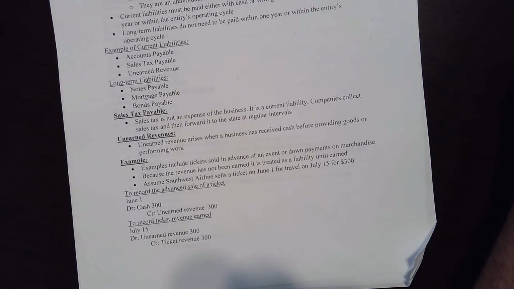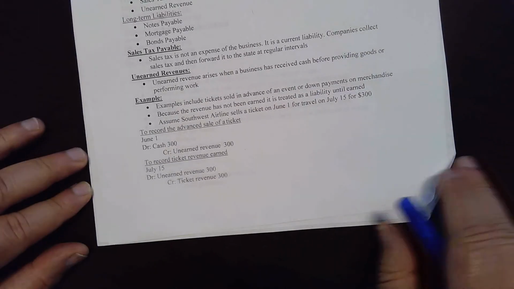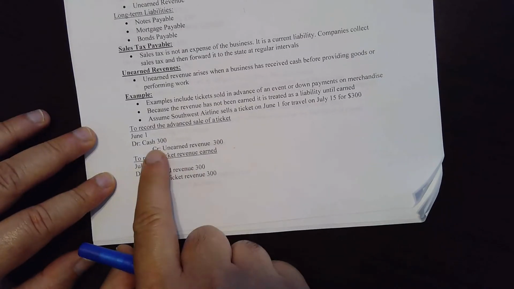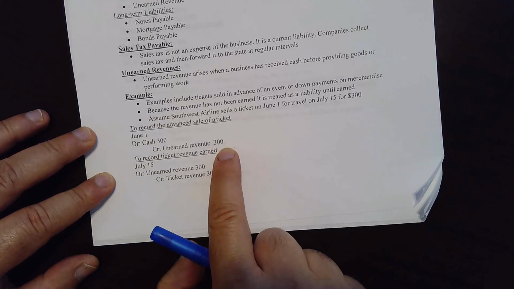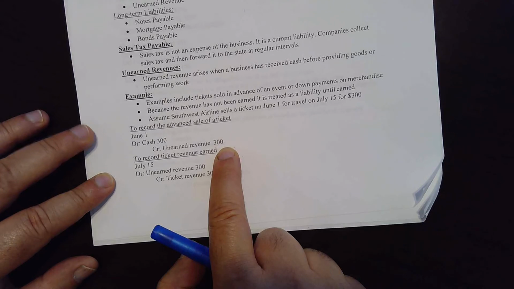Other examples include tickets sold in advance for an event or a down payment on merchandise. Because the revenue hasn't been earned, that's why we call it a liability. To record this, we do this transaction. Say you as a business receive cash, and it's an unearned revenue because you have not provided a service.